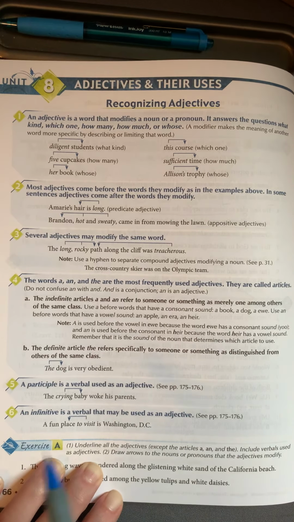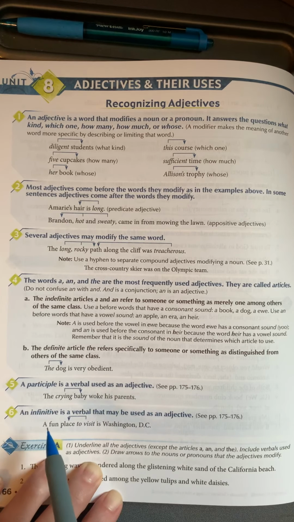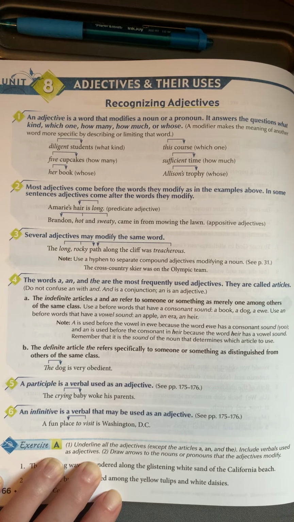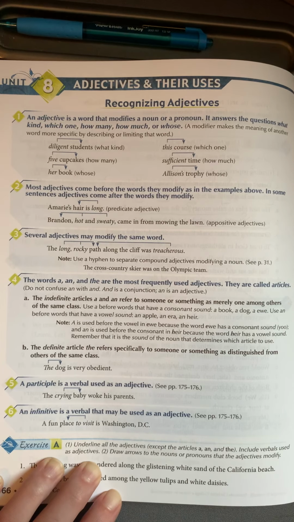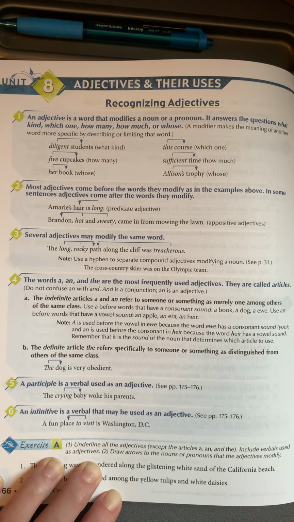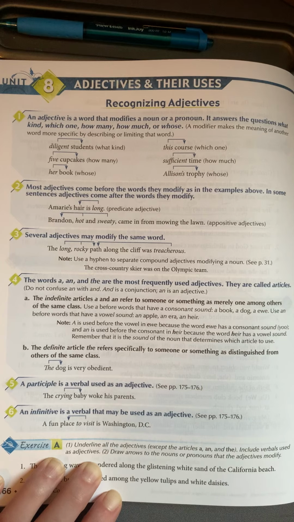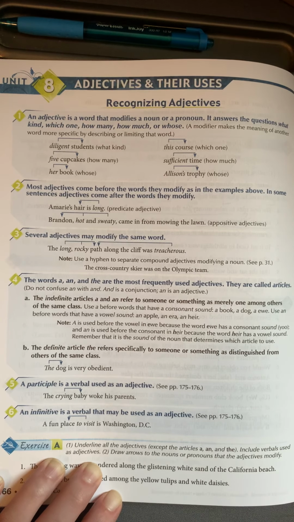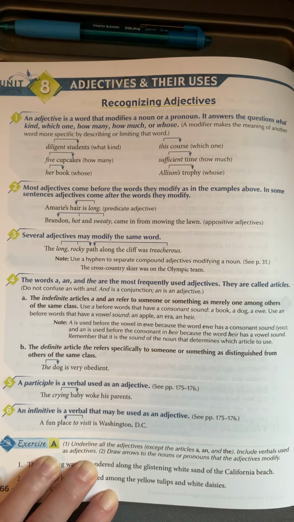Underneath there, you have participles and infinitives. We've had these before with verbals. Remember, participles and infinitives look like verbs, but they're not used as verbs. Your 2 most common participle endings are ing and ed, and they're used as adjectives, like the crying baby. Your last one, the infinitive, is the to plus a verb, to visit. What kind of place? To visit. So you can have those as well.